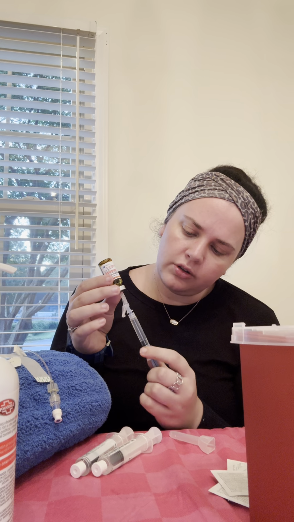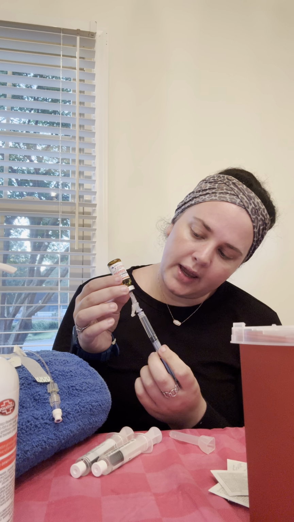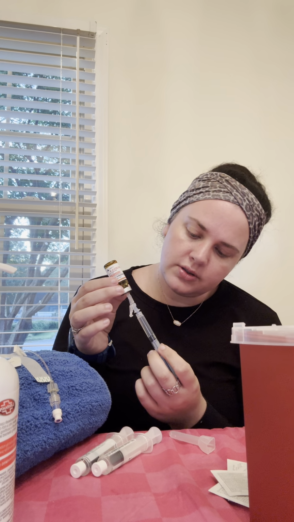So I'm just going to go a little bit past the 2, and then push it back right up to that 2, just to make sure we have the 2 ml. I'll do that. So now we have our medication that is ready.